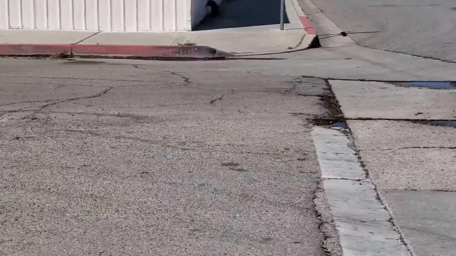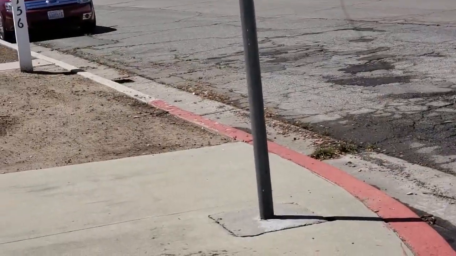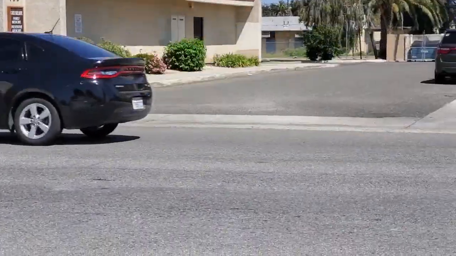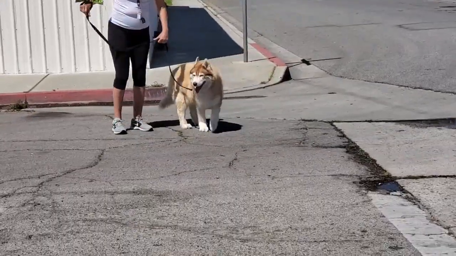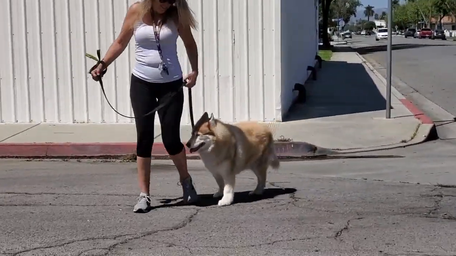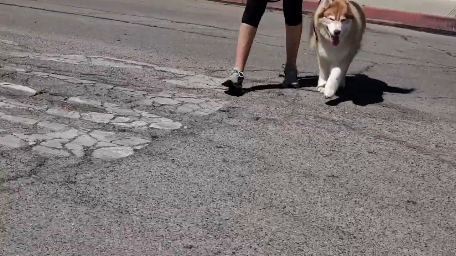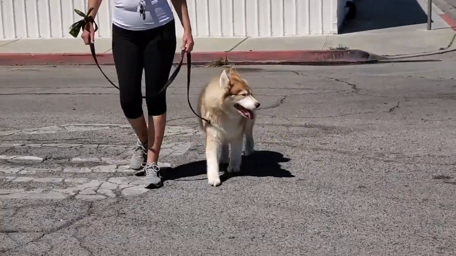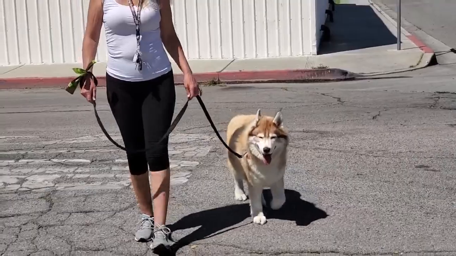I am at a corner, so I gotta look to the left, I gotta look to the right, and then I can cross the street. Look, I spy with my little eye something that begins with D. What is it?